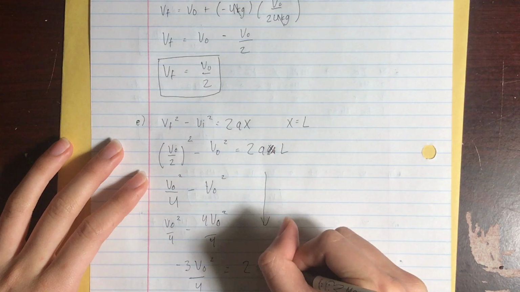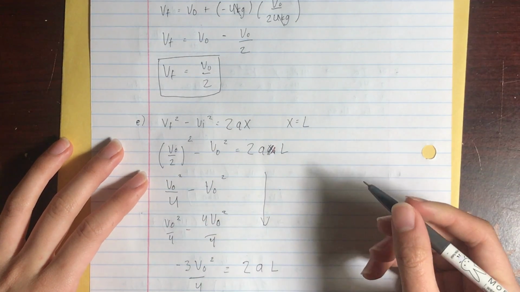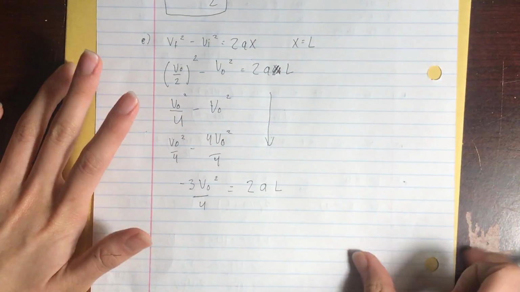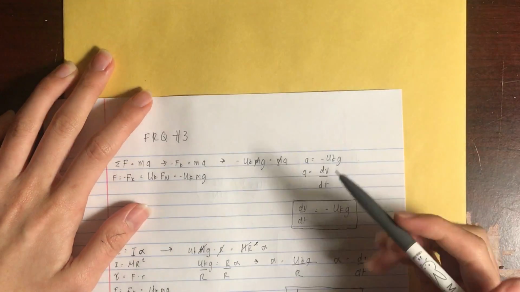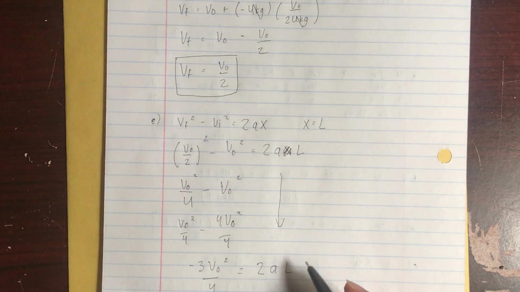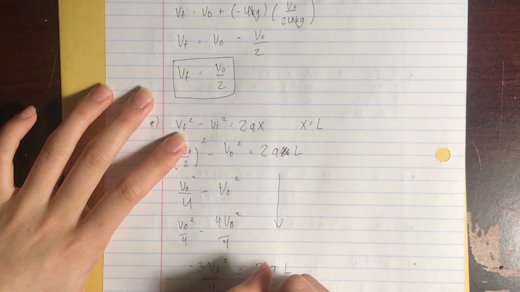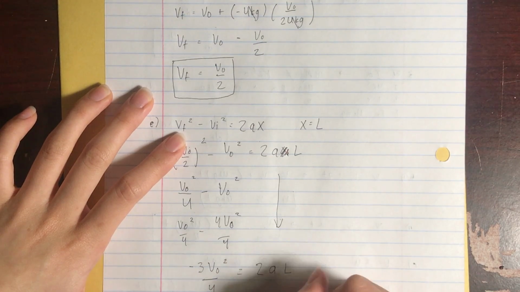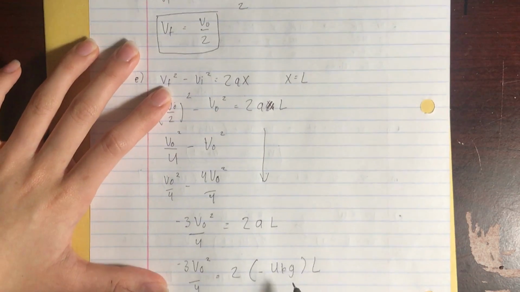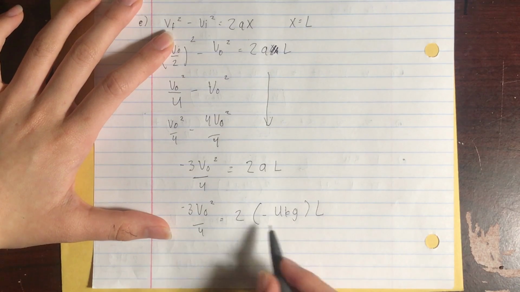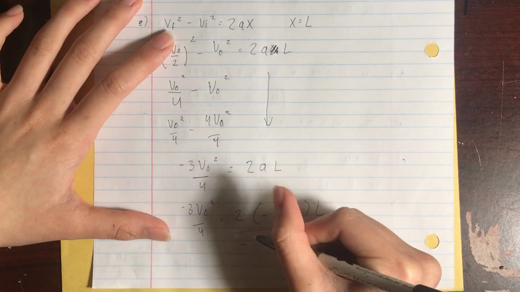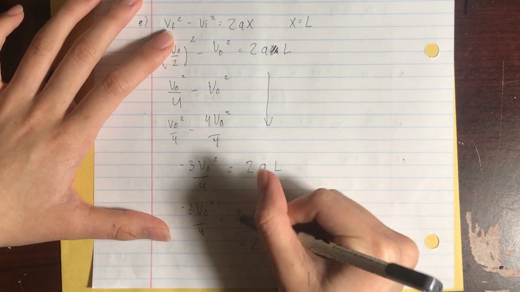This side is still 2AL. Again we can plug in A equals negative mu kg, so we're left with negative 3 V initial squared over 4 equals 2 times negative mu kg, which is acceleration, times L. We're solving for L, so we divide both sides by negative 2 mu kg.